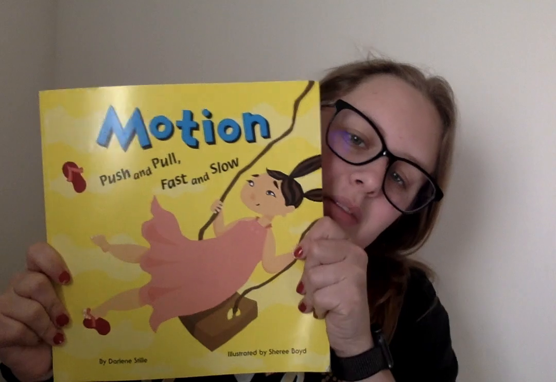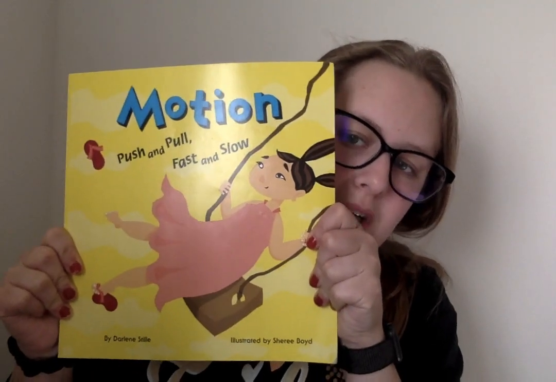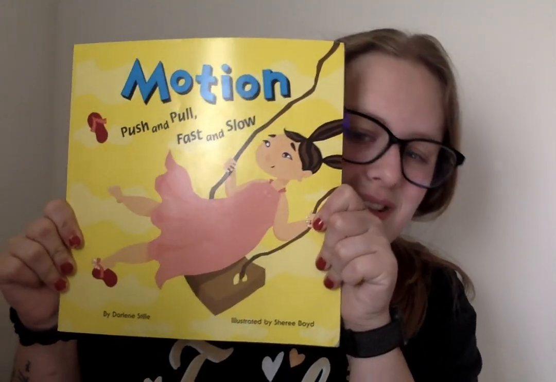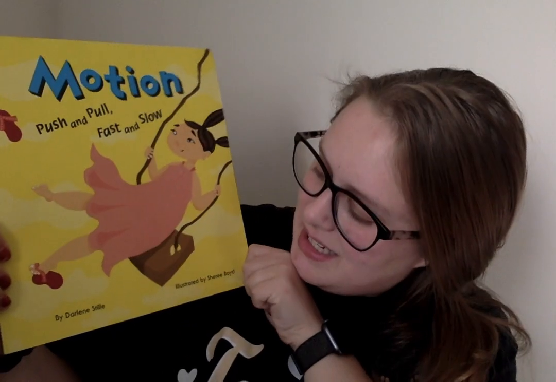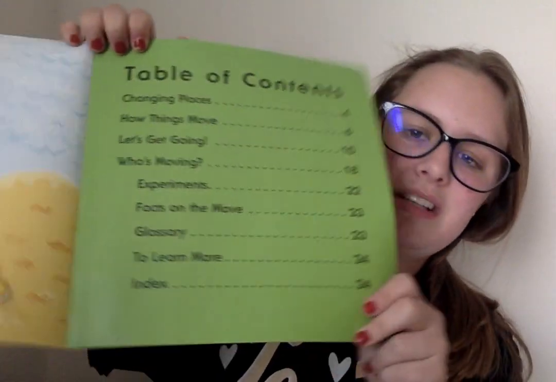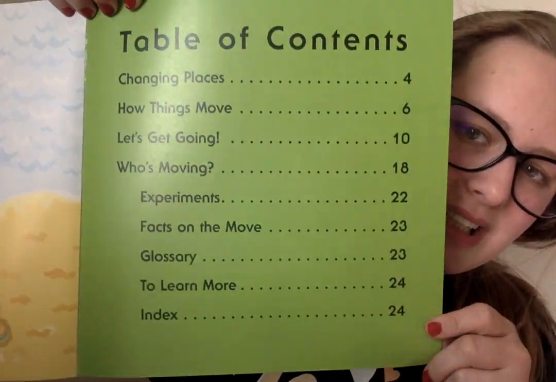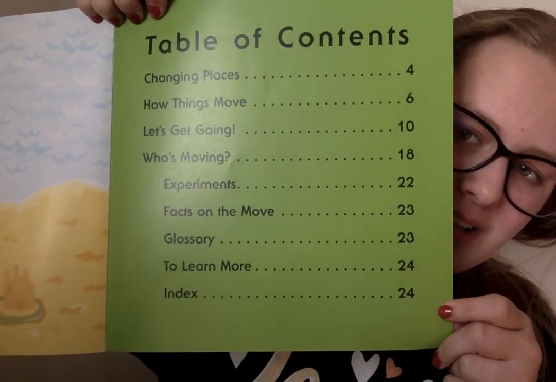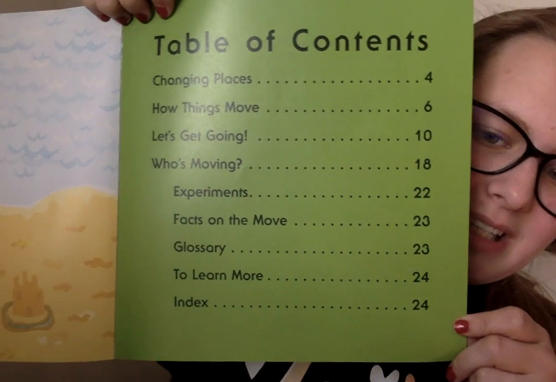So today we're going to read a book called Motion, Push and Pull, Fast and Slow by Darlene Still and illustrated by Sherry Boyd. Let's dive into the world of motion and forces. So here's our table of contents. It has everything that we need to know and where we can find it. Table of contents tells you a lot.